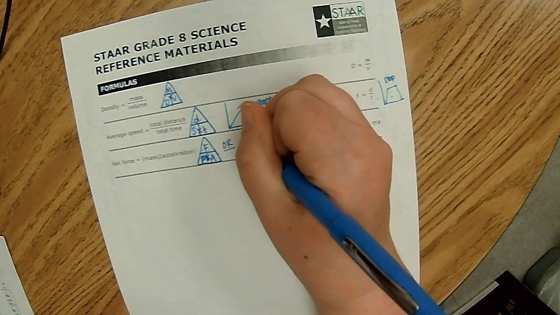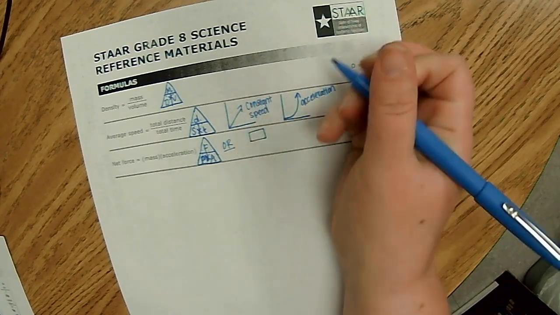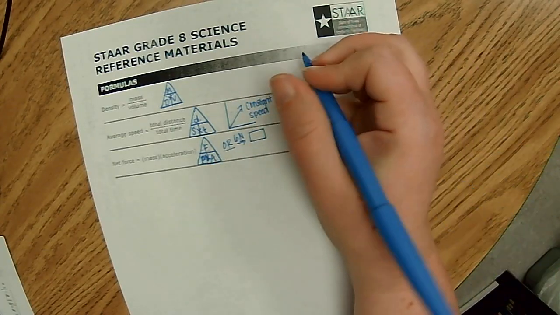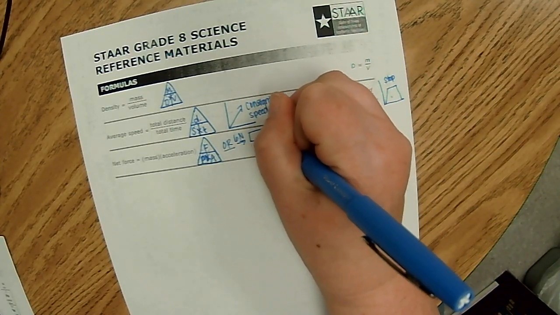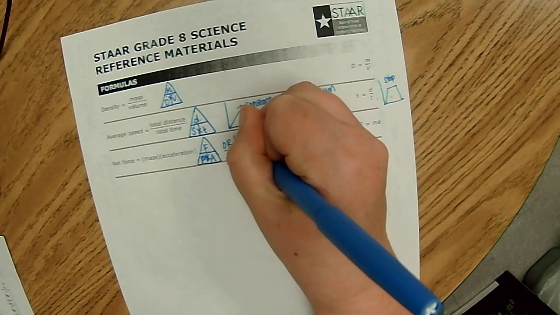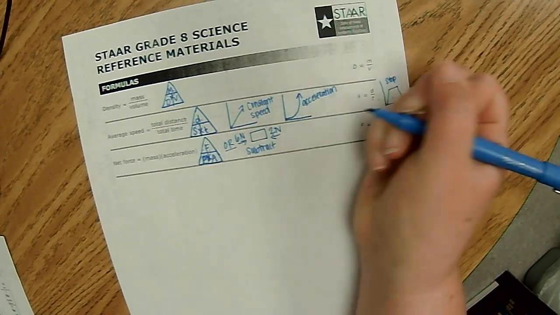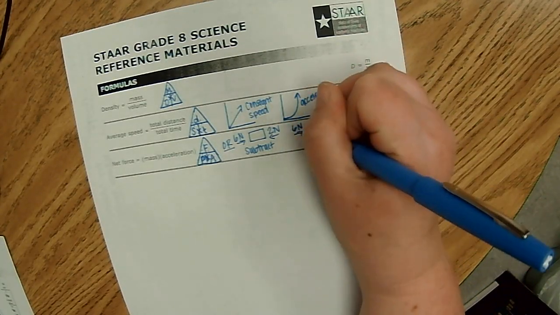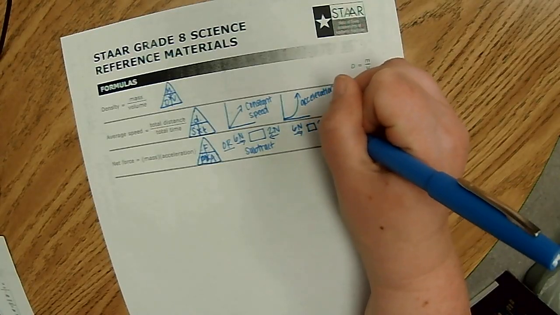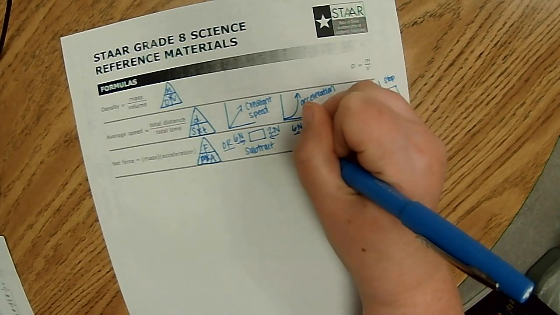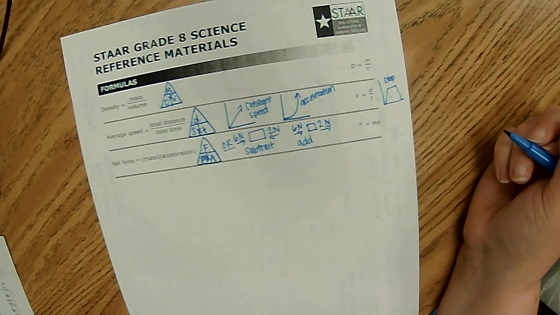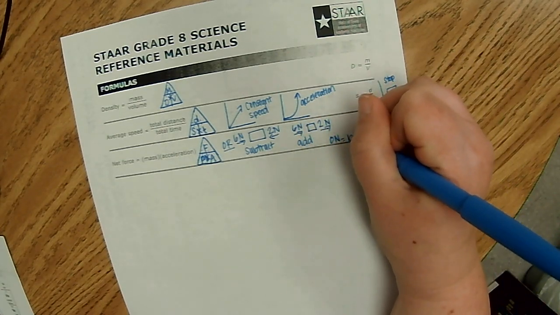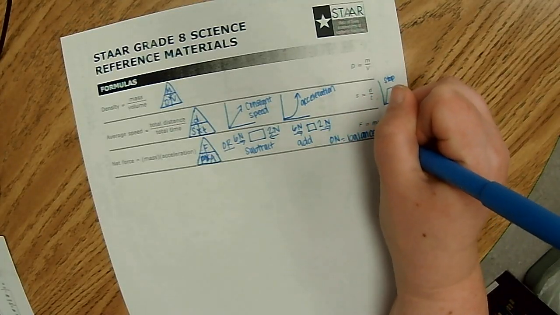Or for net force, they could give us a diagram where they give us a box and we've got 6 newtons pushing to the right and 2 newtons pushing to the left. We're going to subtract. Or if we have 6 newtons pushing to the right, 2 newtons pushing to the right, we're going to add those. Okay, 0 newtons, so if they cancel each other out, that equals balanced.